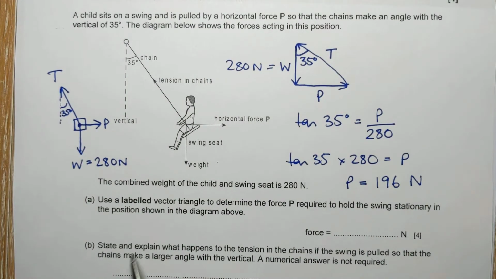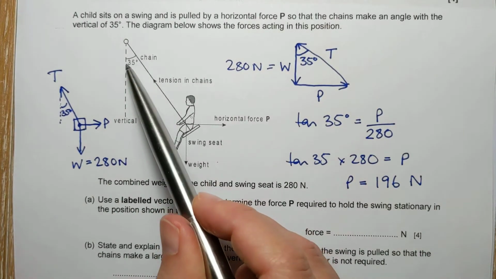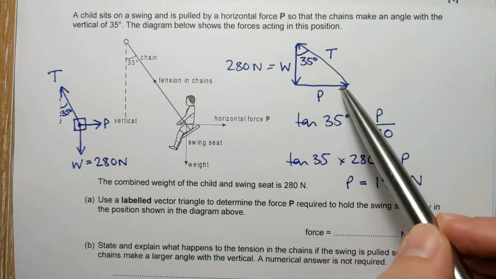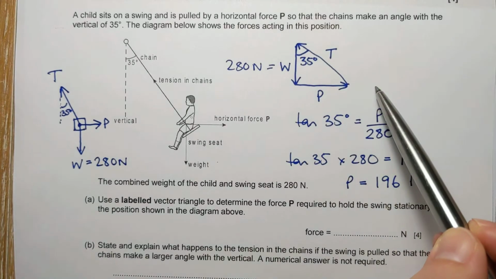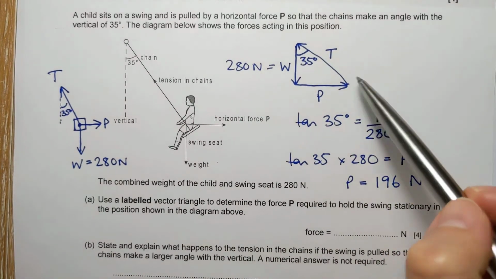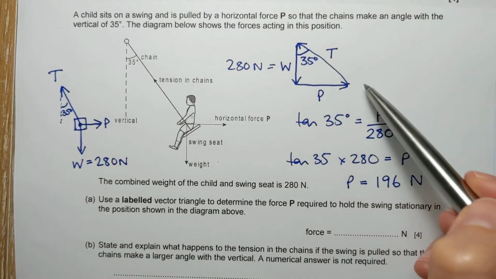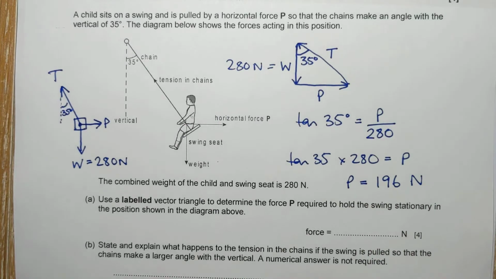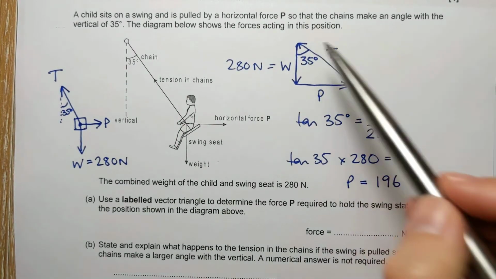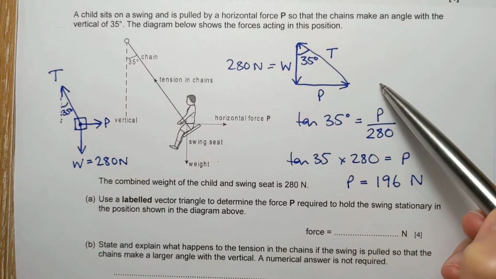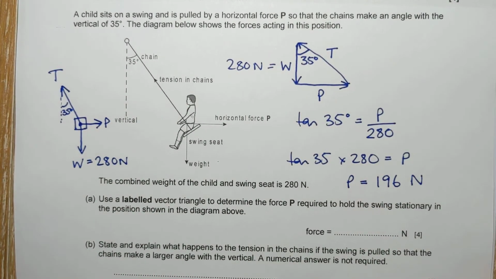Okay, and then part B asked, state and explain what happens to the tension if the swing is pulled so that you get a larger angle there. Well, if you want a large angle there, then you need to have pulled harder. P needs to be bigger, and then that means that W plus P will be bigger, and that means that T must also be bigger because they still have to add up to 0. So something like 1st mark for saying W plus P will be bigger, and 2nd mark for saying so T must be bigger as well, so that they add up to 0.